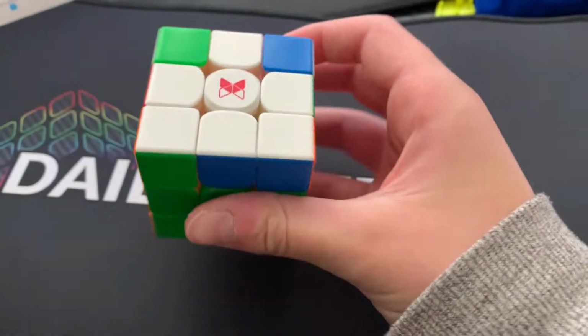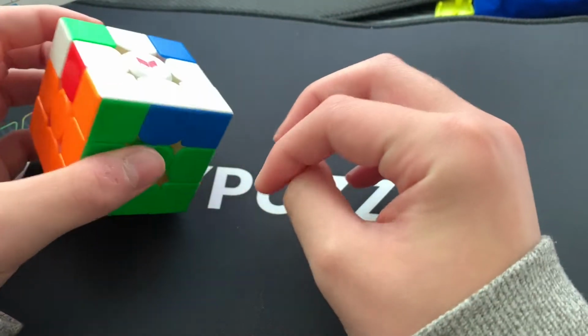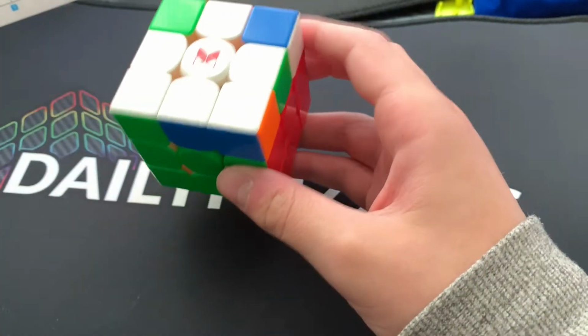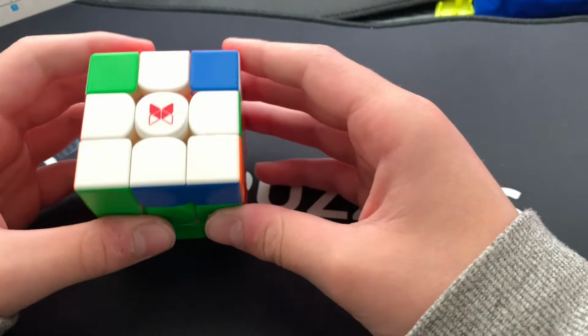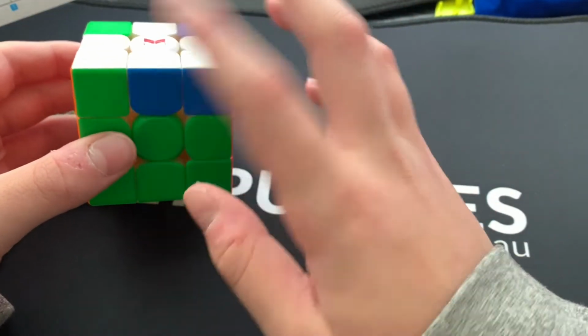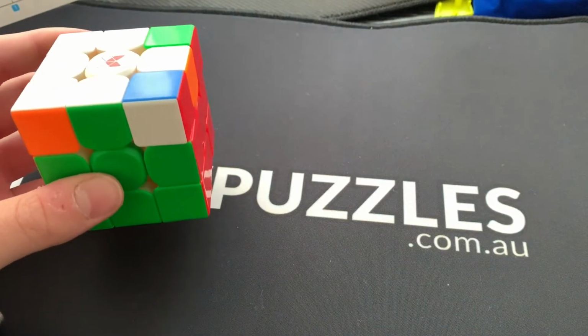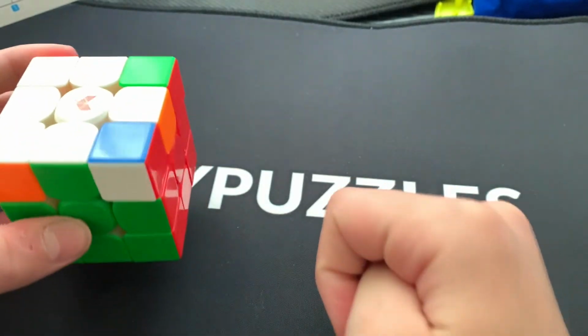So yeah, this next ZBLL case is where we have only one block, and it's going to be in the front all the time. And for this case, the block is on the right. And what we do for both of these cases, whether the block is on the right or the left, is we do a U move straight away. And this case is one of my favorite ZBLL cases. It's actually really nice to execute, and it's really easy to remember as well.